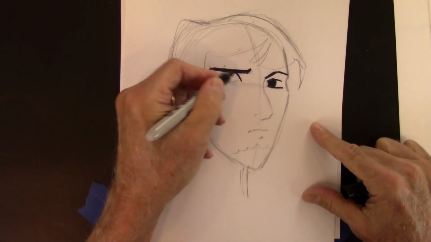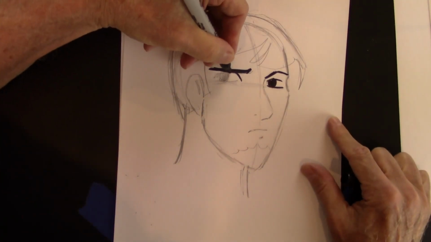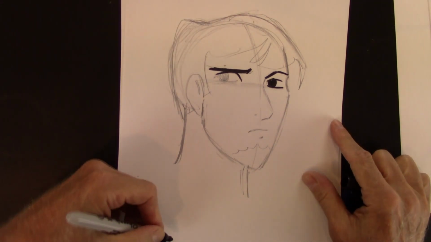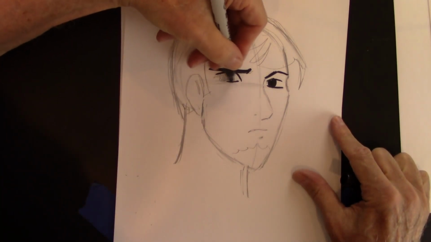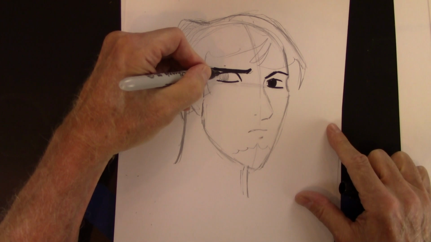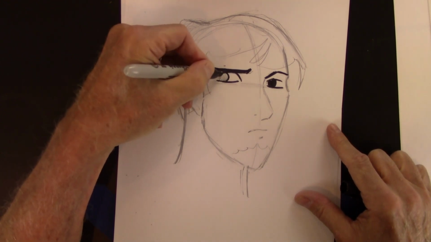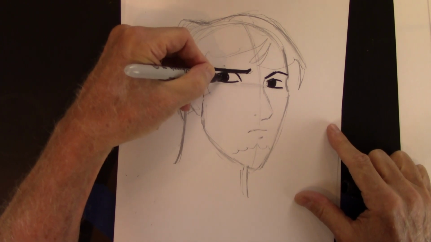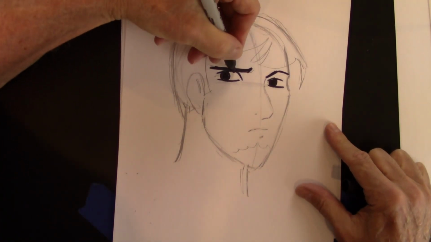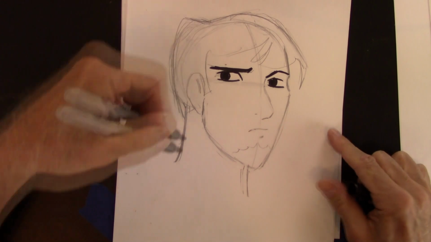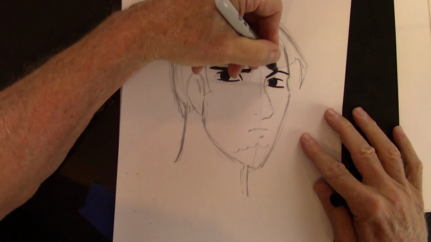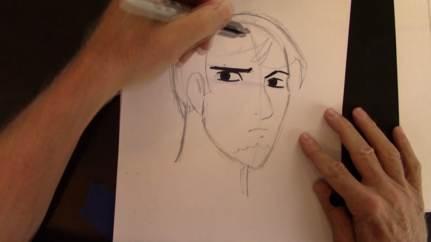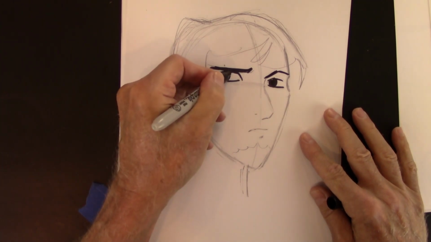We'll bring that tear duct down like this, and this one slopes to the ear. Flatten the bottom, and again at the side, make that round. Touches the top and bottom eyelid. Not too happy. He is definitely not liking it, whatever it is.